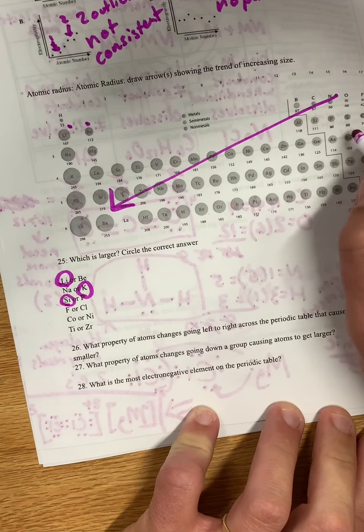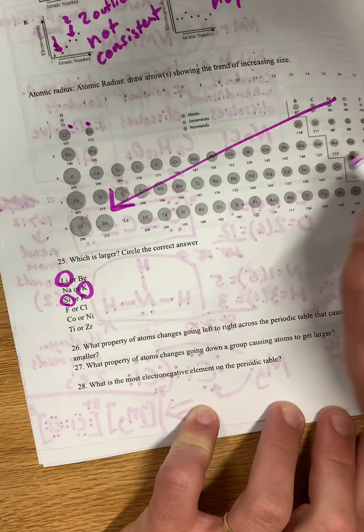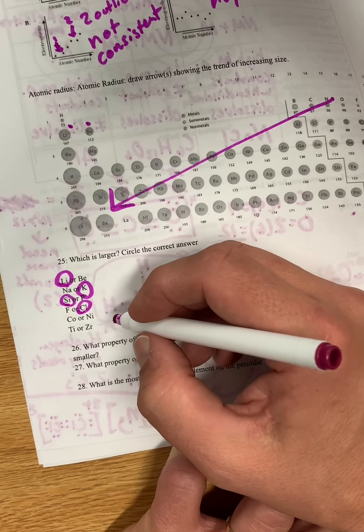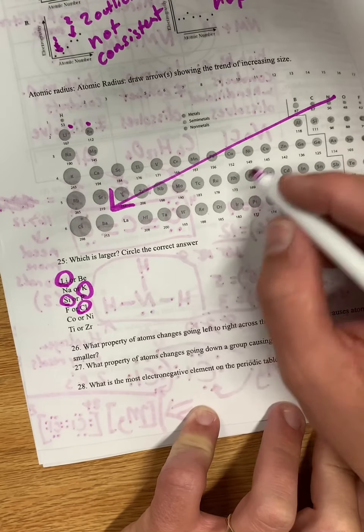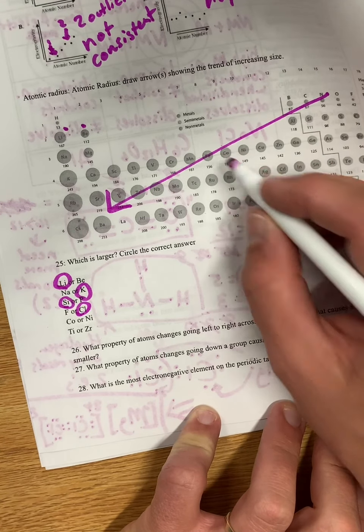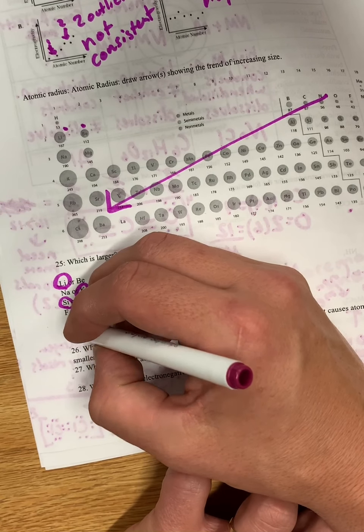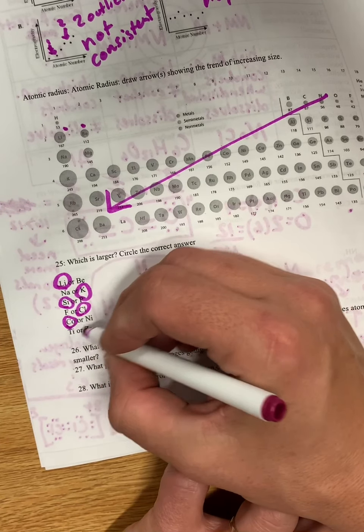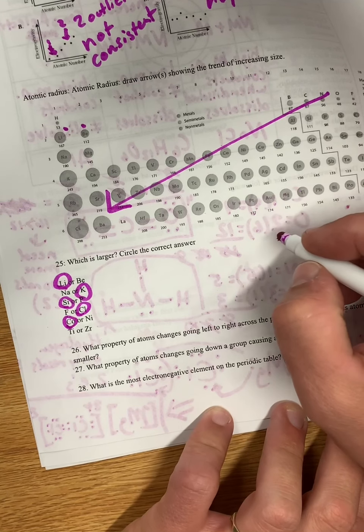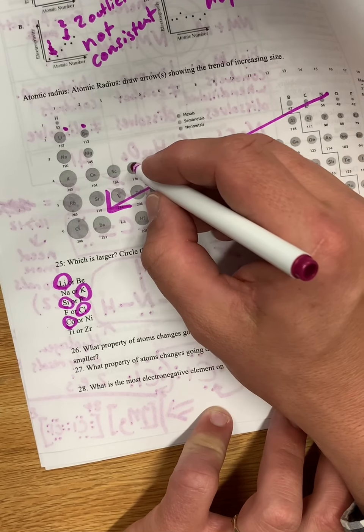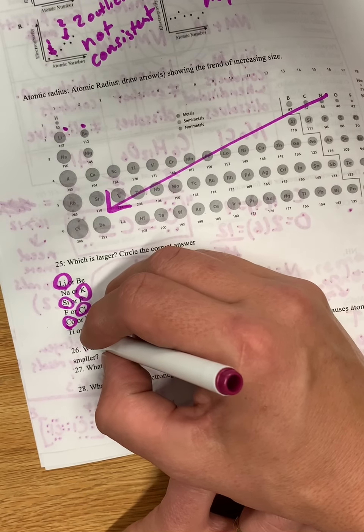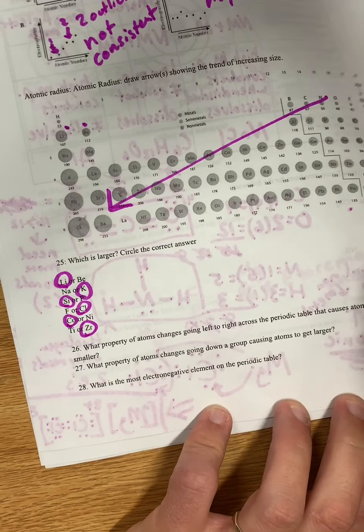Fluoride or chloride? Chloride is lower. It's going to be larger. Cobalt or nickel? Cobalt is here, nickel is here. Cobalt is going to be larger. Titanium or zirconium? We don't talk about this too much. Okay, here's titanium, here's zirconium. Zirconium is further down, so it's going to be larger.